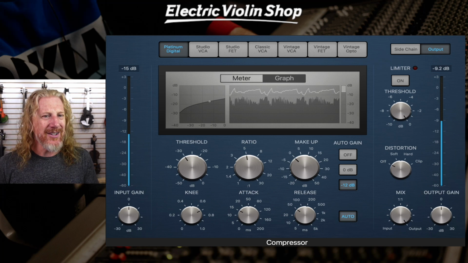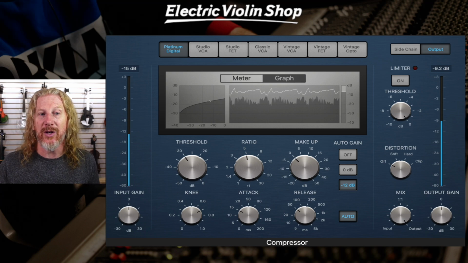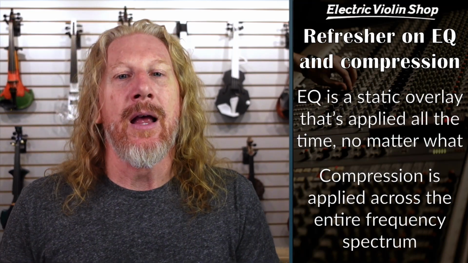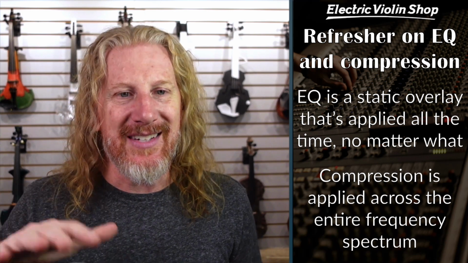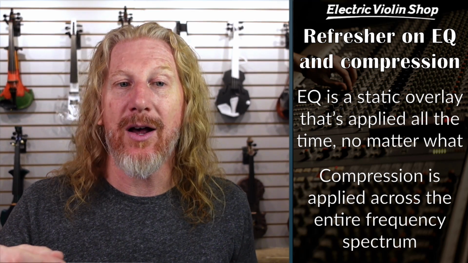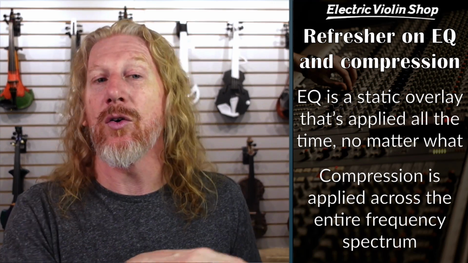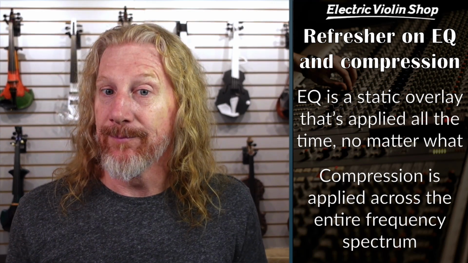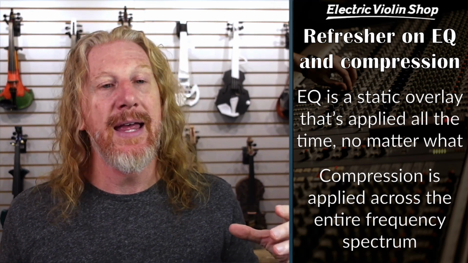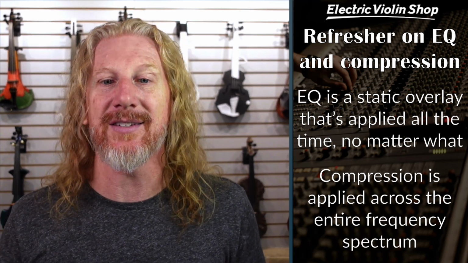If you're still not sure what compression does or EQ does, I urge you to go back and watch the longer videos that we did on those. But we're going to kind of move forward here. EQ is a static overlay that's applied all the time, no matter what. So if we pull down some 400 hertz, 400 hertz is pulled out of your signal all the time, no matter what. And compression is applied across the entire frequency spectrum. It's going to compress low frequencies just like it compresses high frequencies.